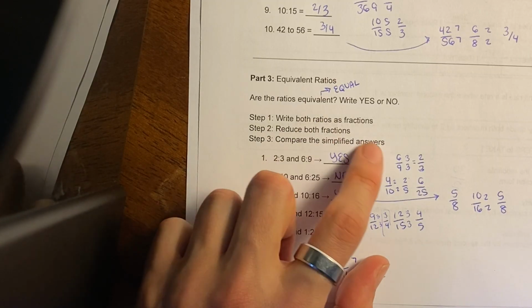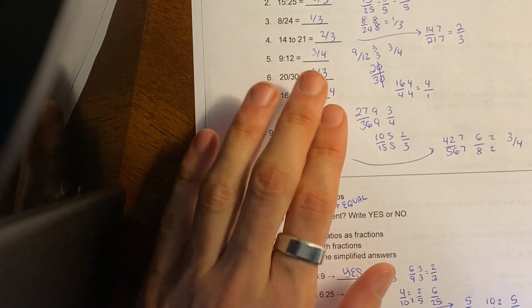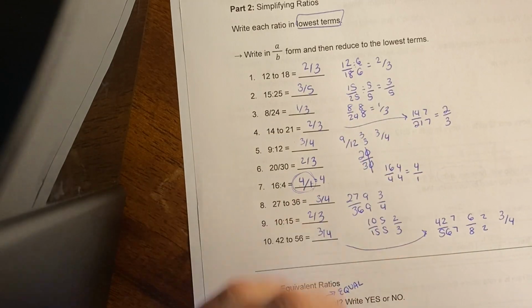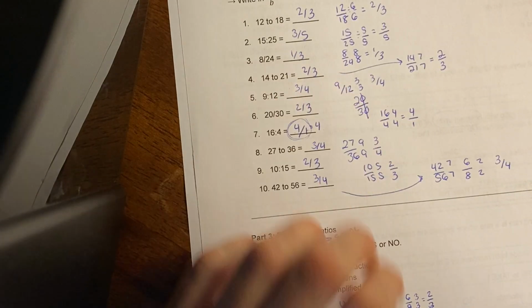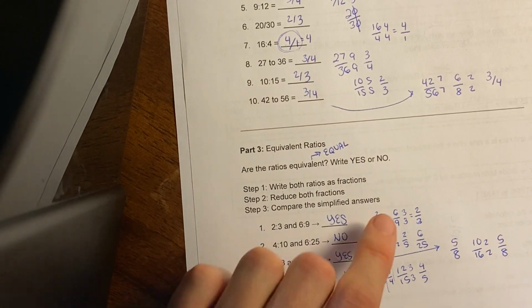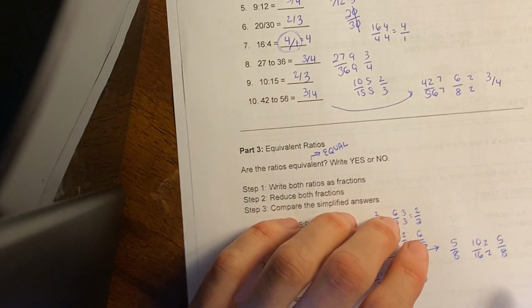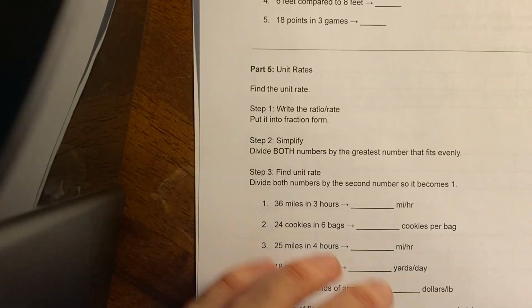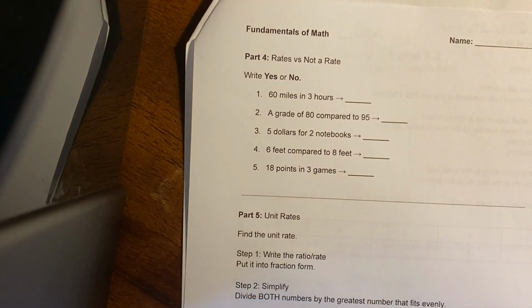Main thing though, put it back in the A over B format, and then we're using this skill that I'm not going to say we learned for the first time, but that we reviewed. And we are simplifying it, and then we need to see, are they the same? Yes, no.